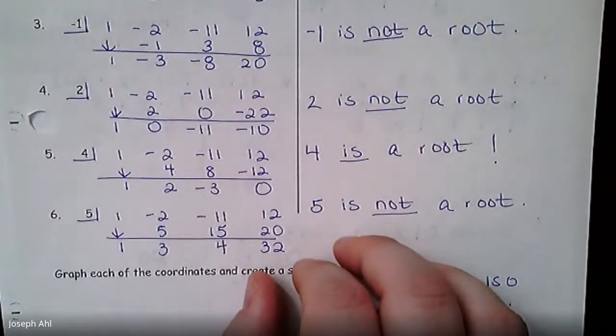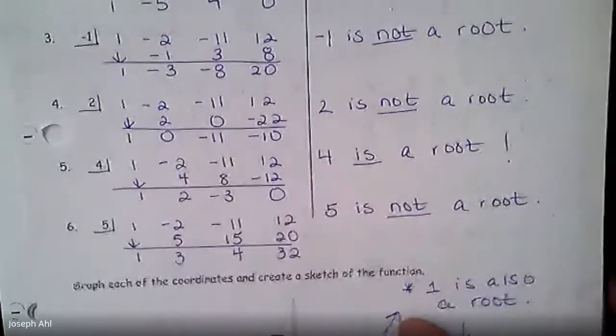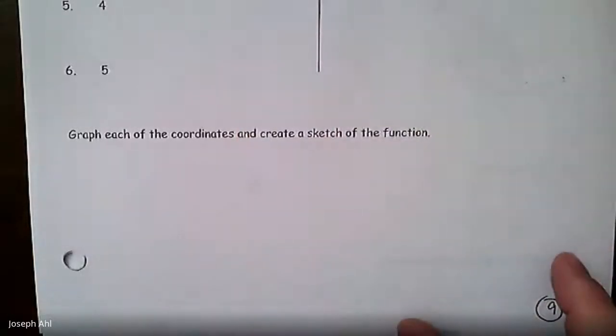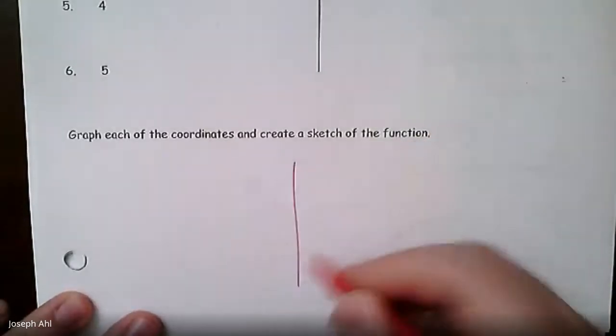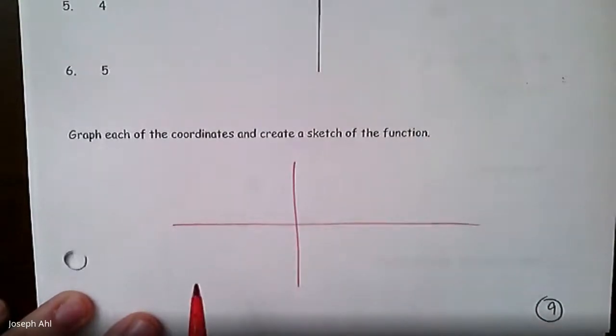So what we can do with this information is start building a graph of what this looks like. If I come back down to where it says graph each of the coordinates, the 2 main coordinates that we know at this point are really just the locations of the roots. So we know that we have a root at -3 and also at +4.